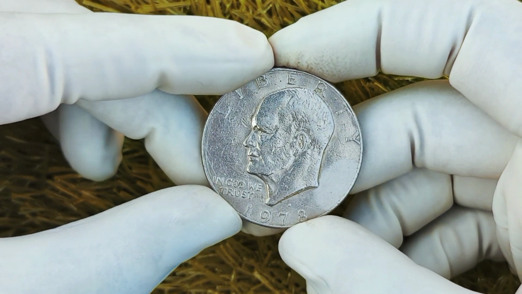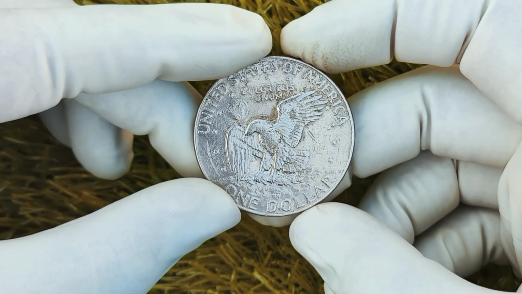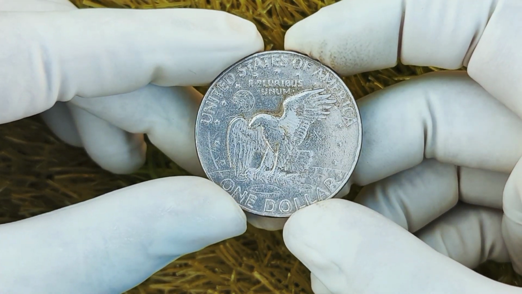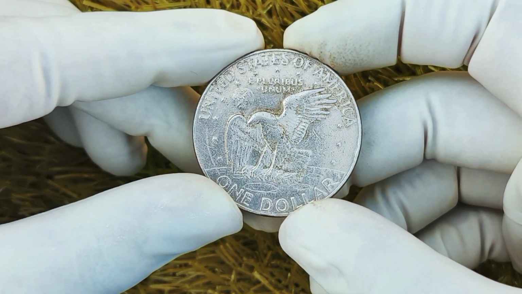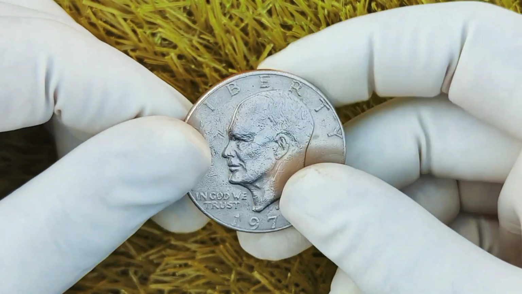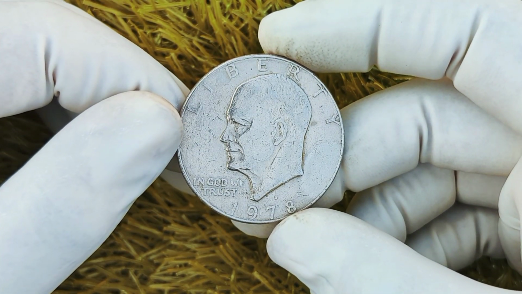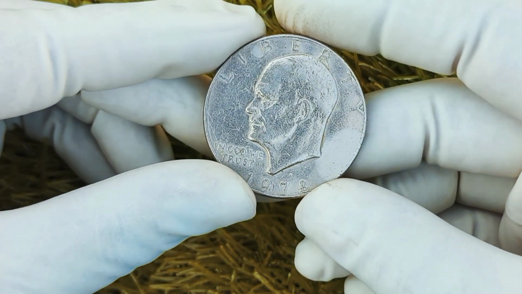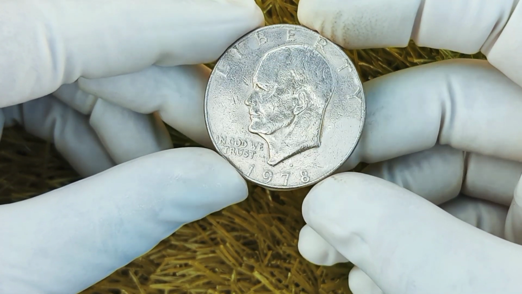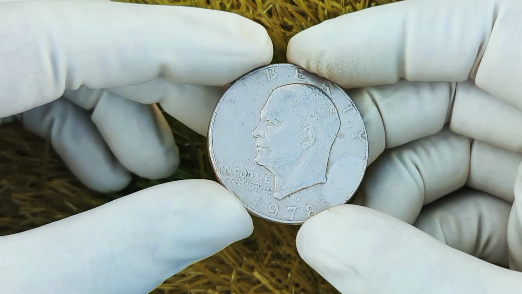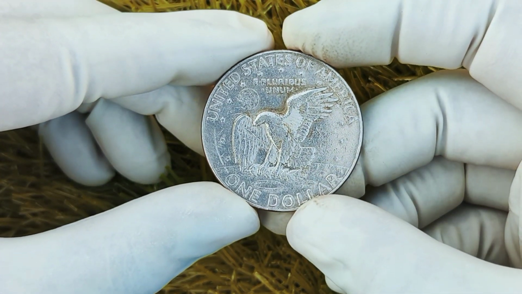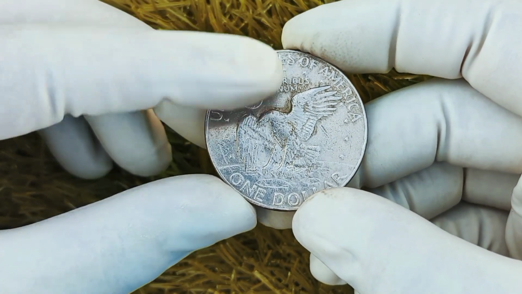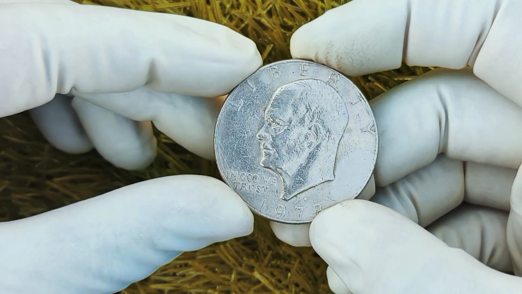Here are the key specifications of the 1978 P Kennedy half dollar. Designer: Gilroy Roberts, obverse; Frank Gasparro, reverse. Composition: 75% copper, 25% nickel, copper-nickel clad. Weight: 11.34 grams. Diameter: 30.6 millimeters. Edge: reeded. Mint mark: P, Philadelphia Mint. Mintage: approximately 25,702,000 coins struck at the Philadelphia Mint in 1978.